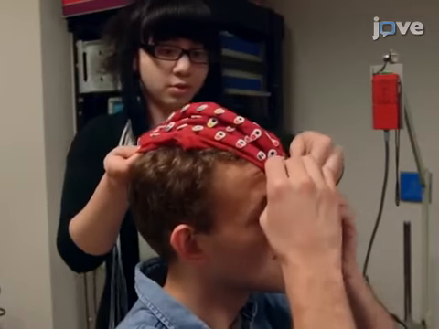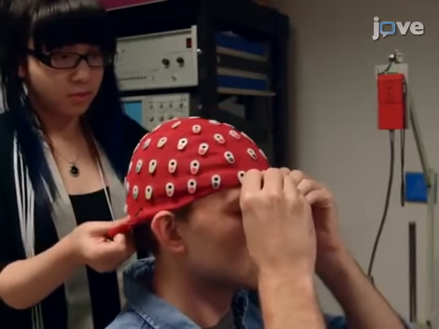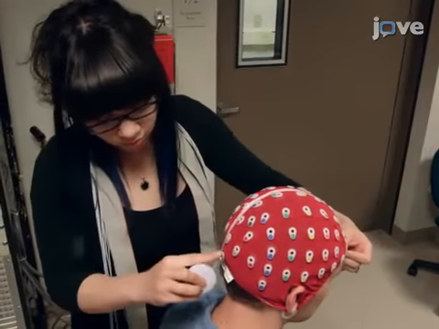Place the EEG cap on the head using the predetermined vertex CZ as a reference location. Align the cap on the head based on the modified 10-20 system.